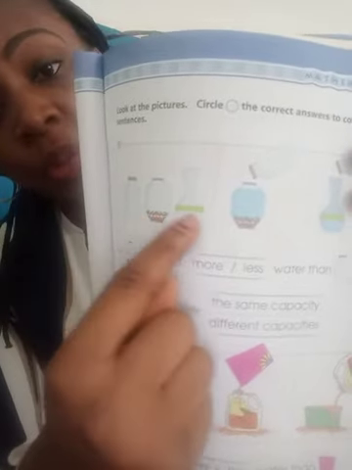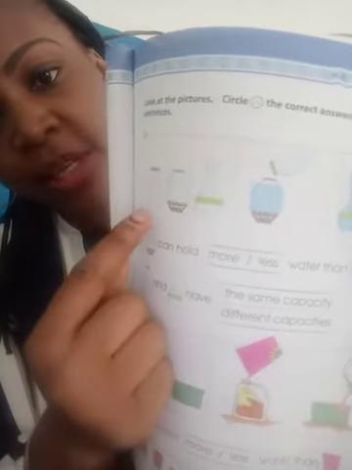Which one do you think has the greatest? Which one can hold more? Which one can hold less? And you have to compare this and this. Do they have the same capacity or different capacity? Can they contain the same amount of water or liquid, or different amounts? Okay, so that's it for that.